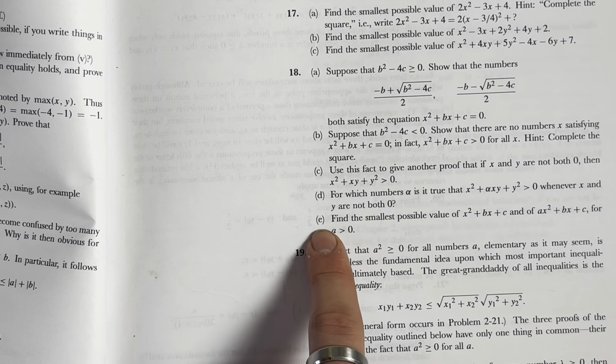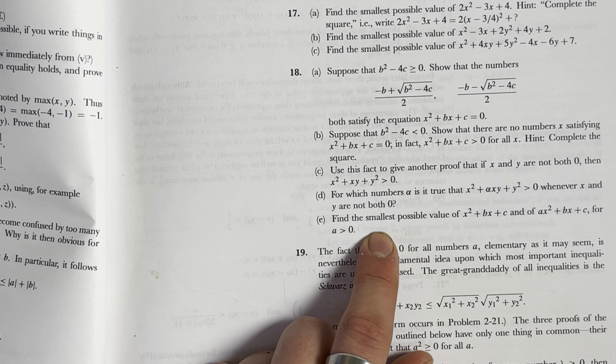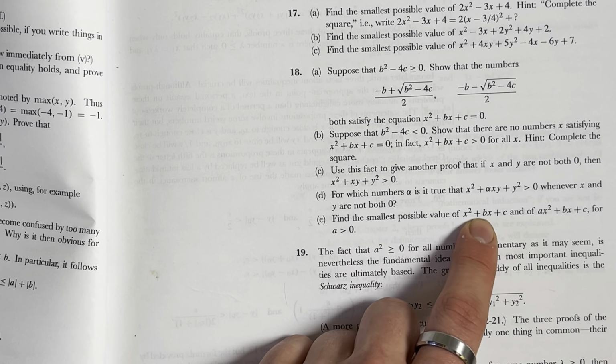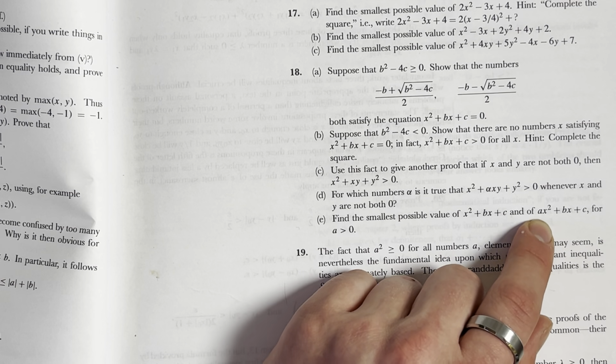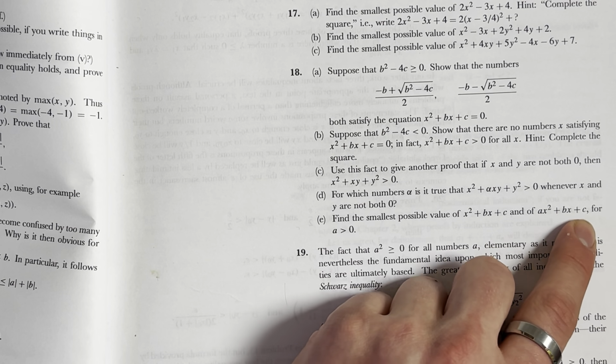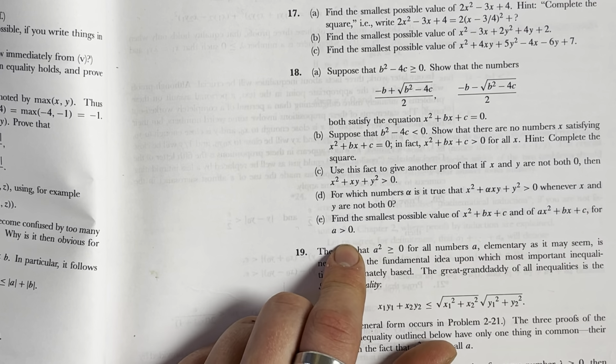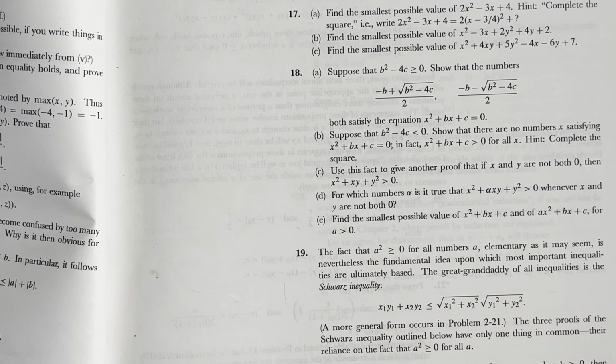Then E. Find the smallest possible value of x squared plus bx plus c and ax squared plus bx plus c for a greater than 0.